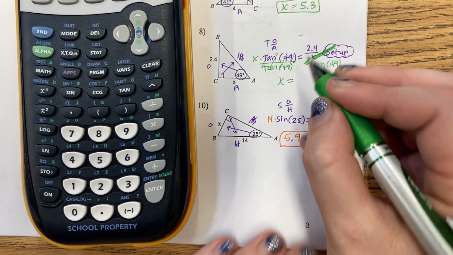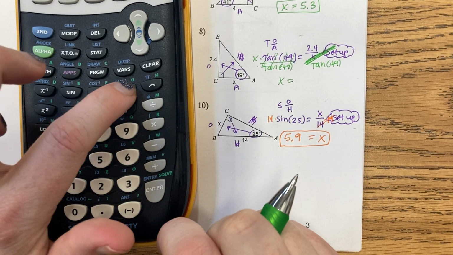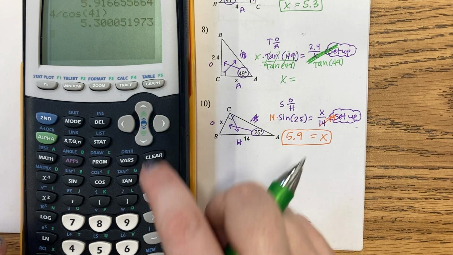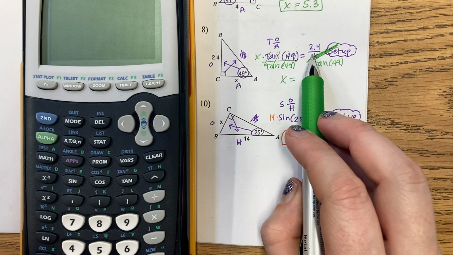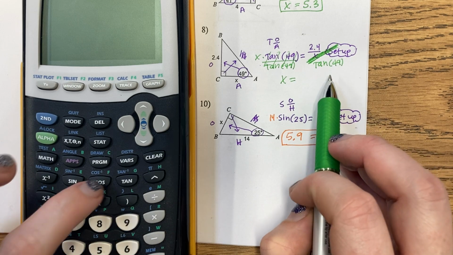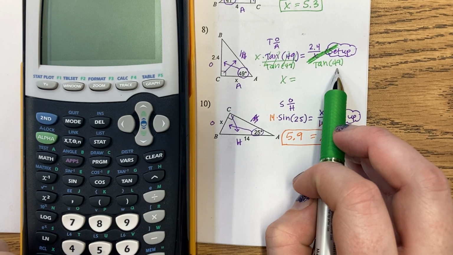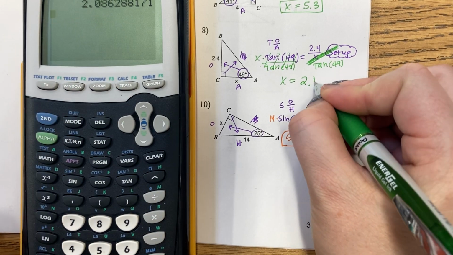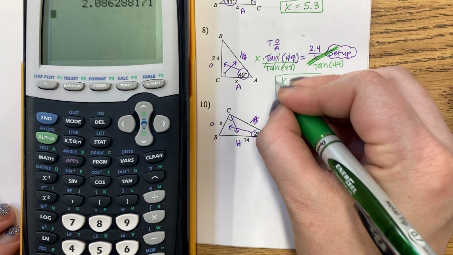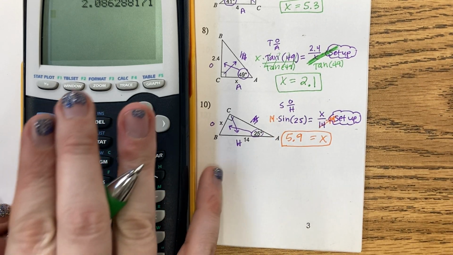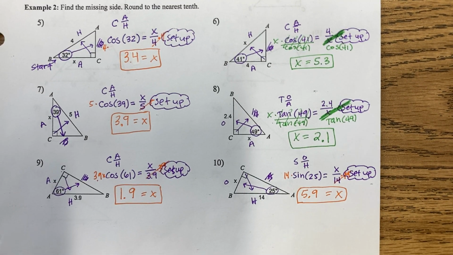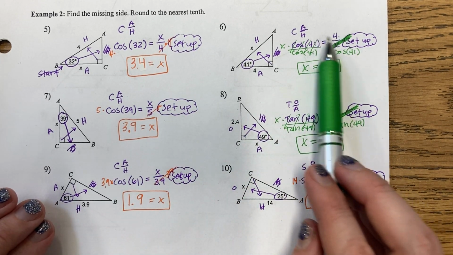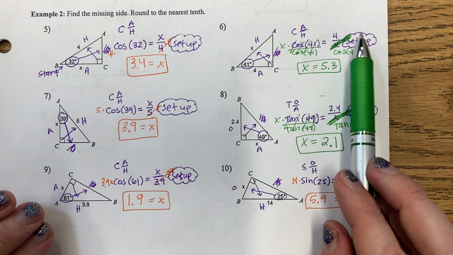So x is equal to 2.4 divided by tangent of 49. Oops, sorry, you can't see it. 2.4 divided by tangent of 49. 0.8, we'll bump that 0 up to a 1. 2.1. So just be careful when the number's on the bottom. We multiply when the number's on top and x is on the bottom. It ends up being divided.